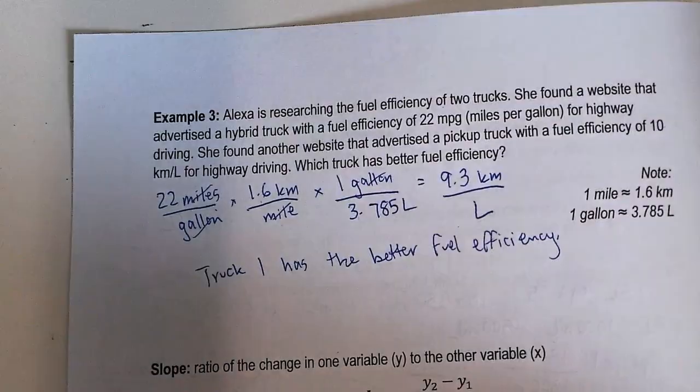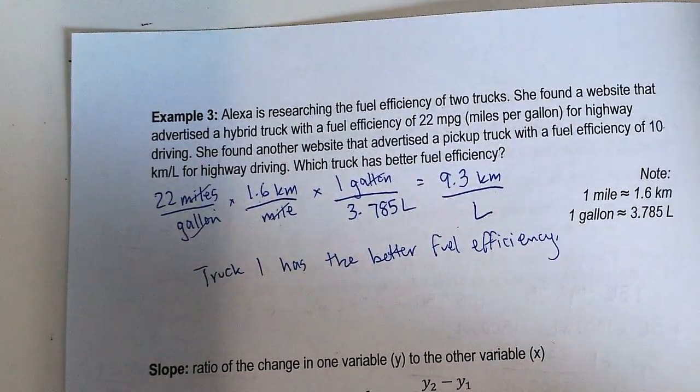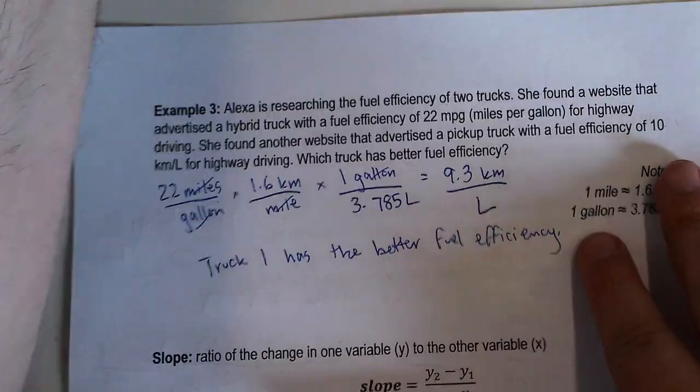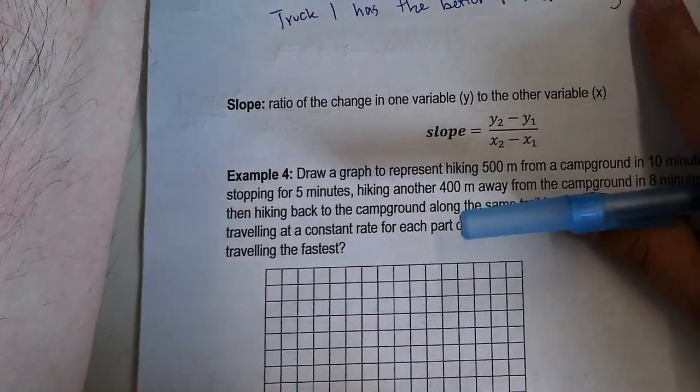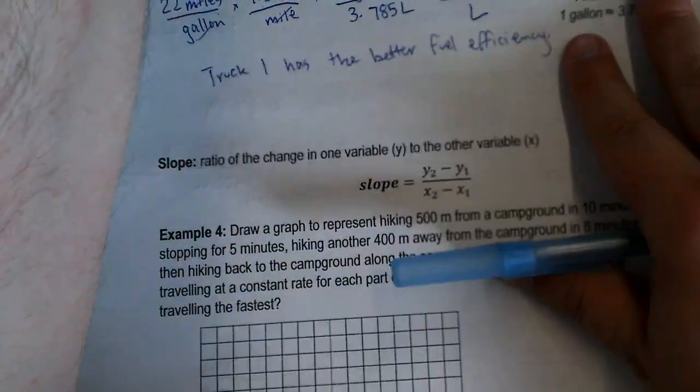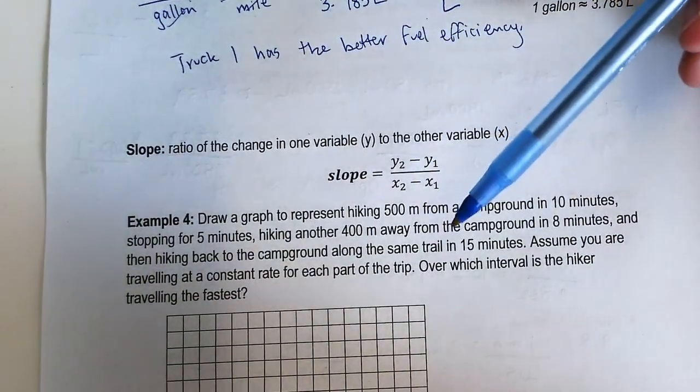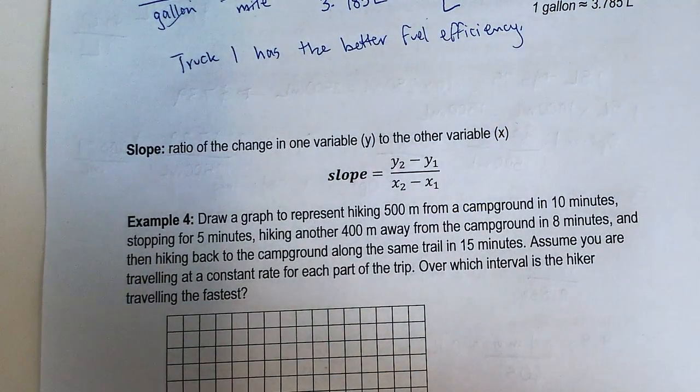All right, so if you have any questions about that, please let me know. We are going to take a look at one more example here. All right, so there's a little definition here, and hopefully you've seen this in grade 10. So hopefully it's a bit of a review. If not, just let me know.